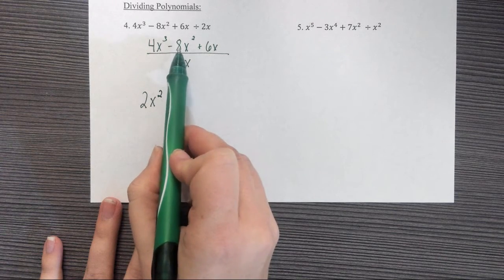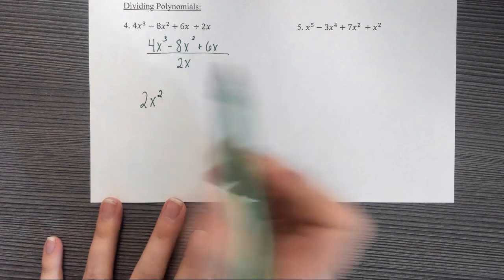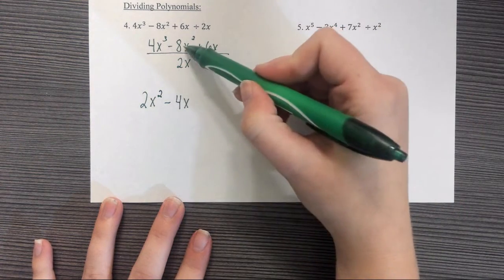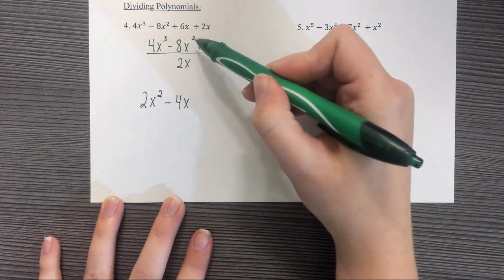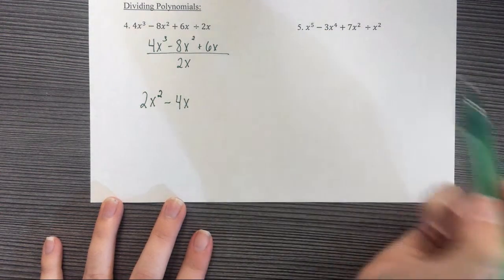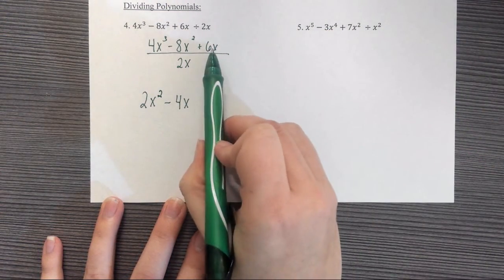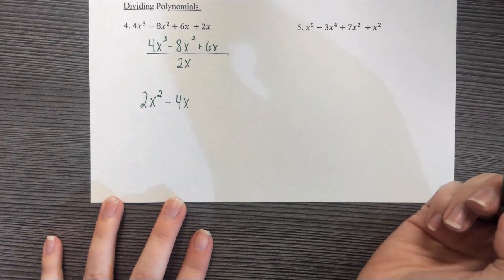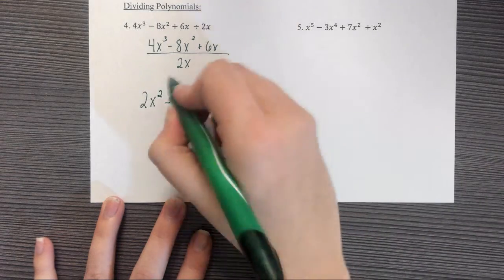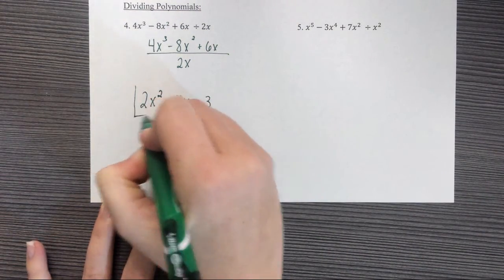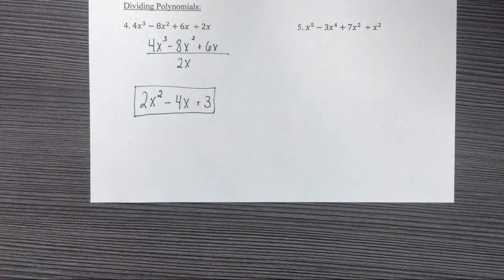So then when we have negative 8x squared divided by 2x, that's going to be negative 4x, because negative 8 divided by 2 is negative 4. X squared divided by x is just x. And then for your third term, 6x divided by 2x. 6 divided by 2 is 3, and then those x's cancel each other out. So that would be your final answer, and it's in standard form. Good to go.